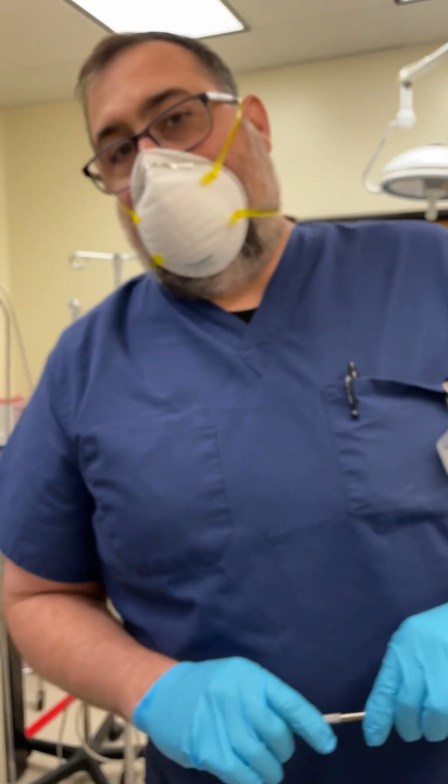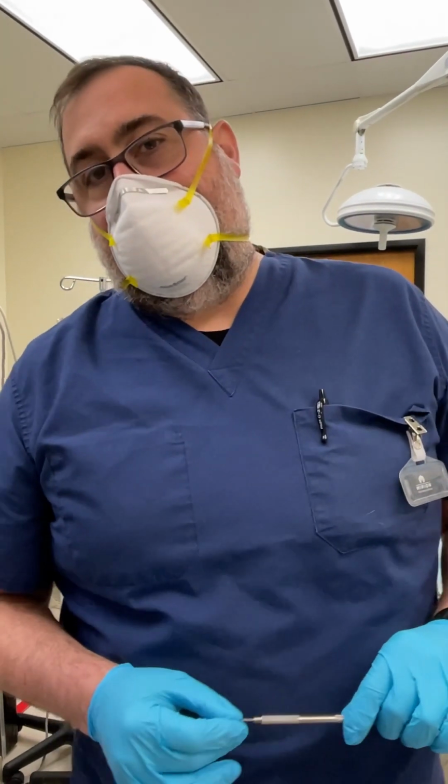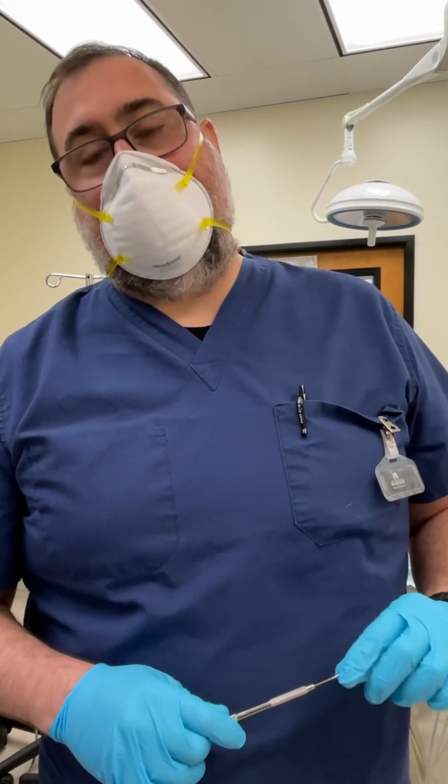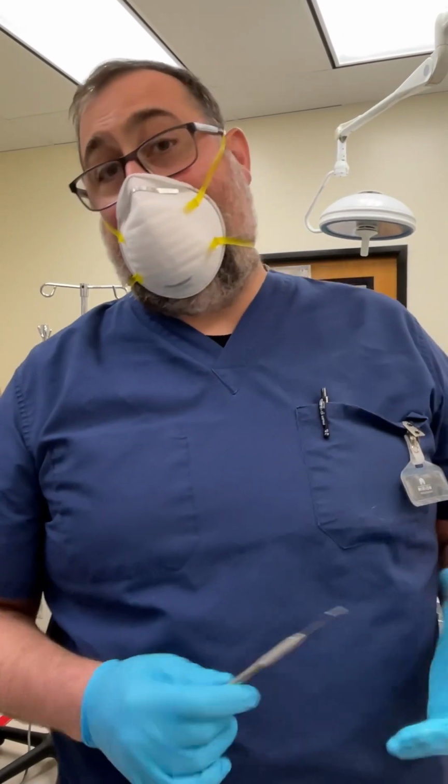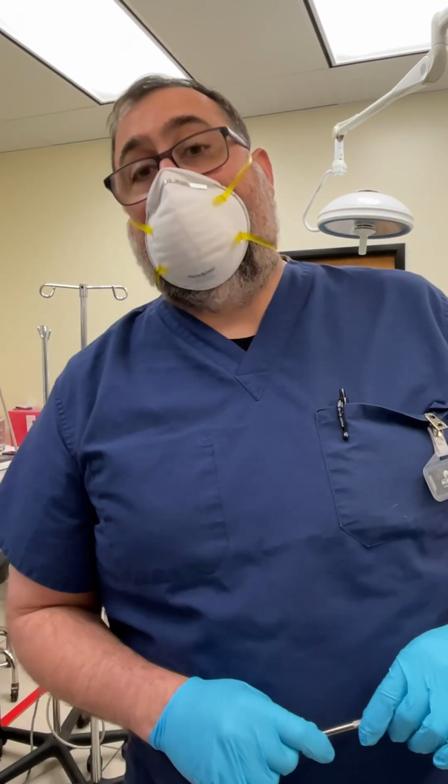So that's the importance of really getting them under anesthesia so we can do a thorough dental exam and take some x-rays and make sure we're not missing anything that would be painful, that would cause an infection and lead to problems later on.